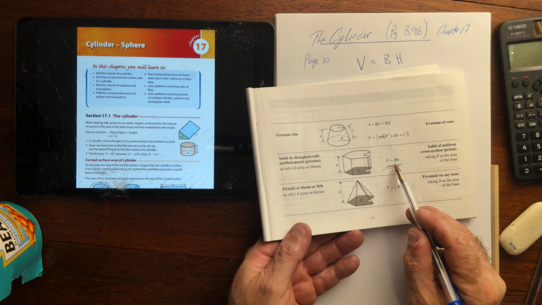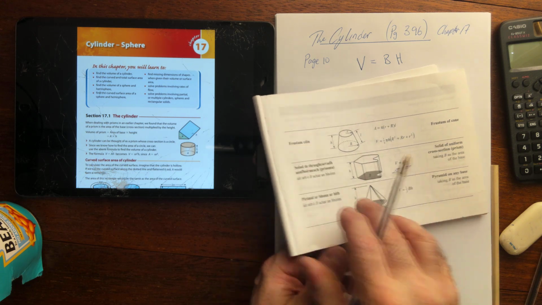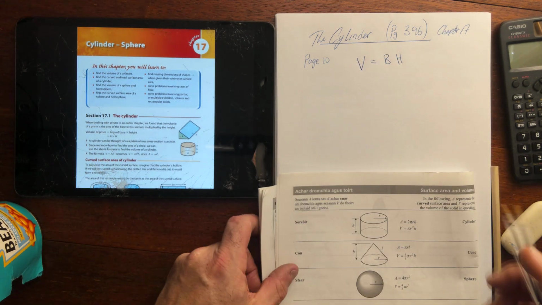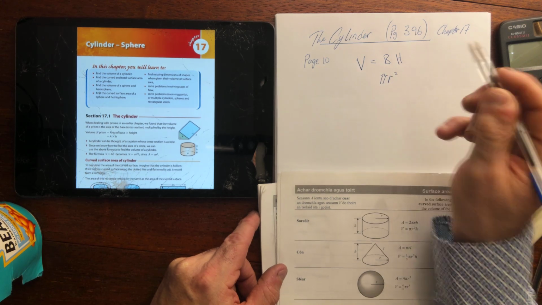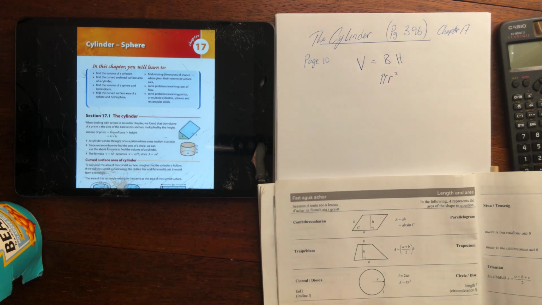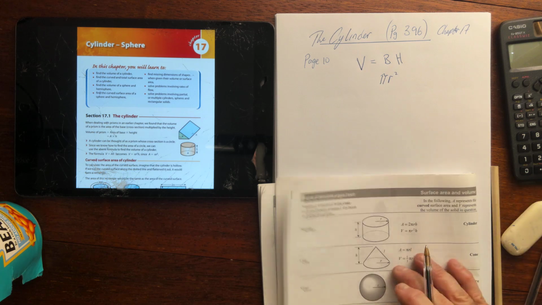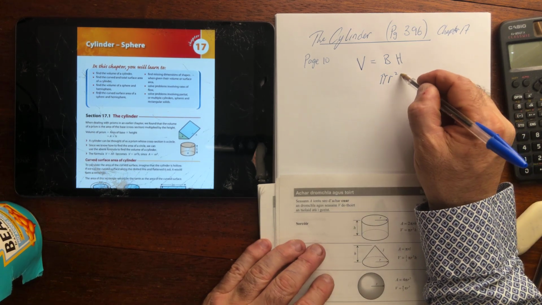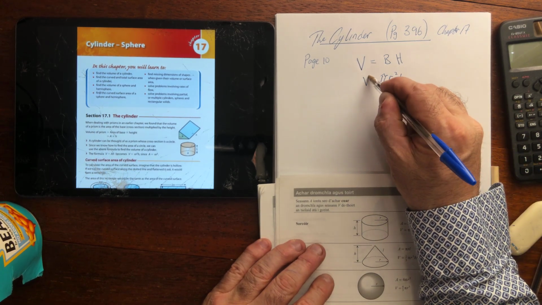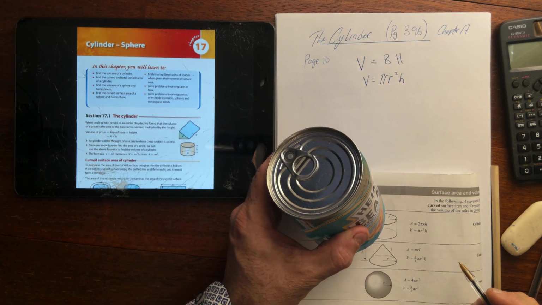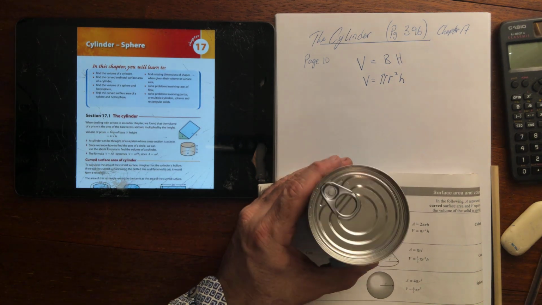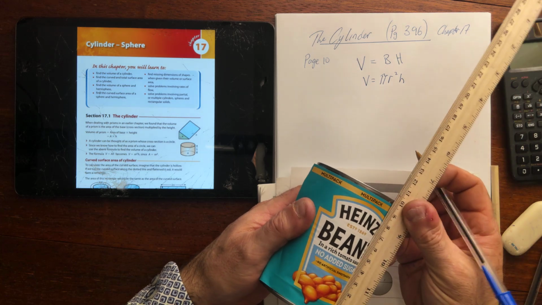So the volume of a prism is the base times the height. We should be able to replace the base with pi r squared, which is the area of a circle, and so we will get pi r squared h for the volume of a prism.